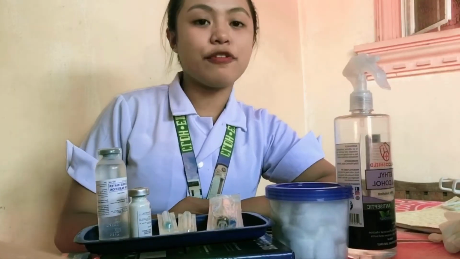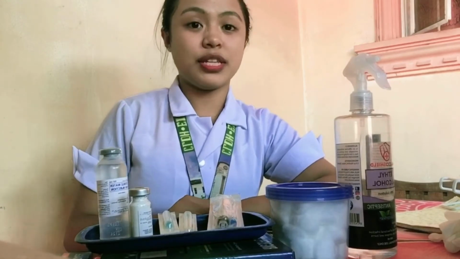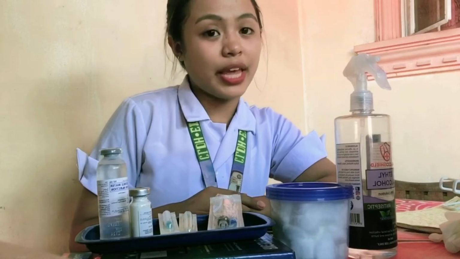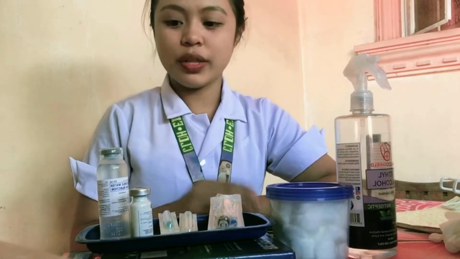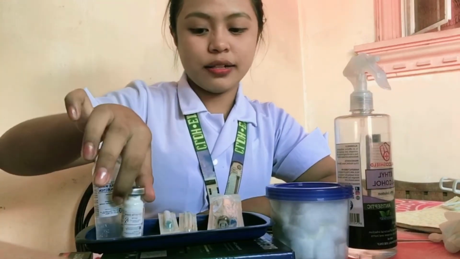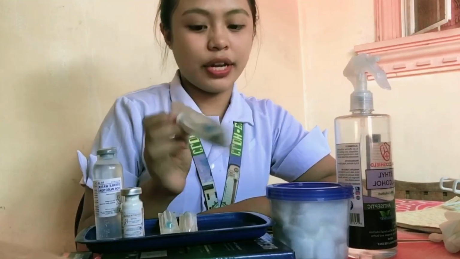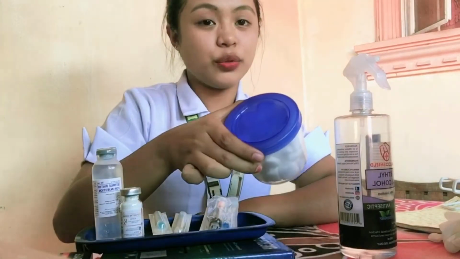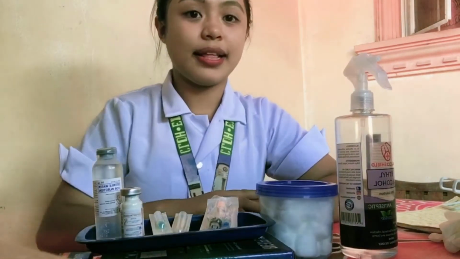After performing hand hygiene, we need to proceed in preparing the things that we need in administering the medication from a vial. First, we need our sterile water, our powder vial, our 5cc syringe, our aspirating needle, and a clean cotton with alcohol, and that's it.